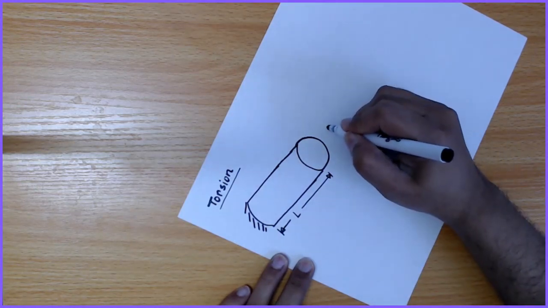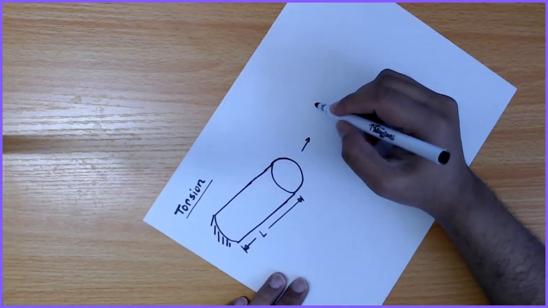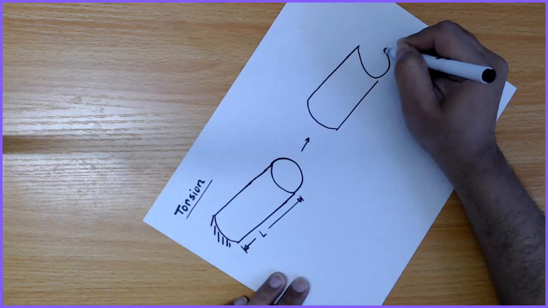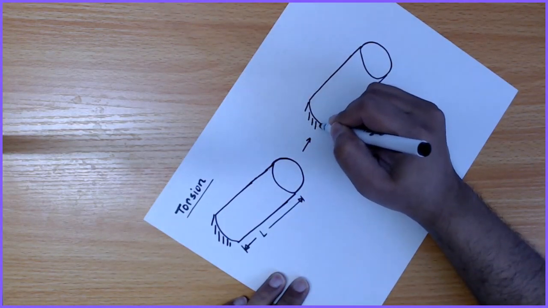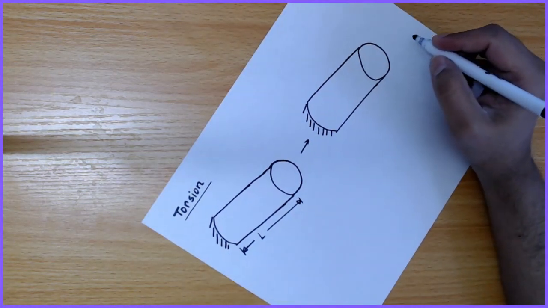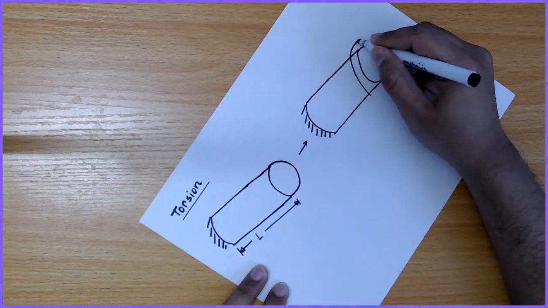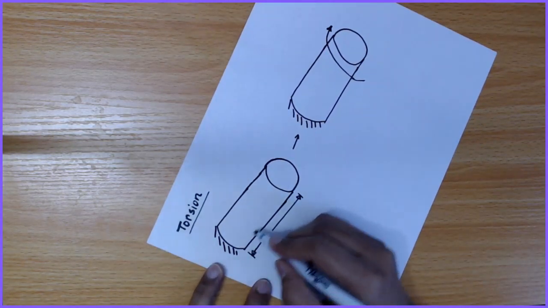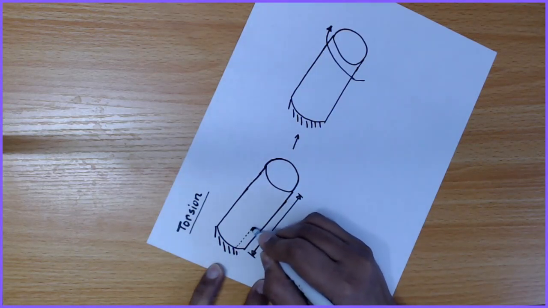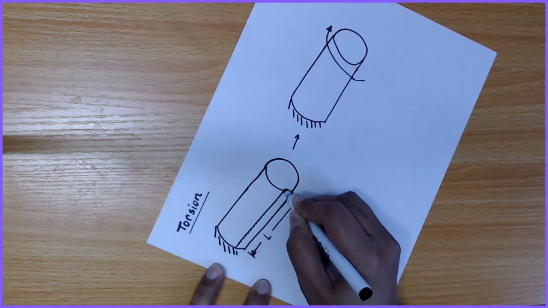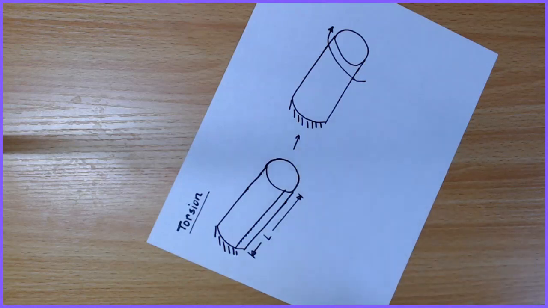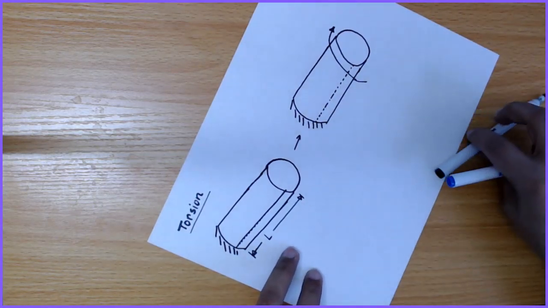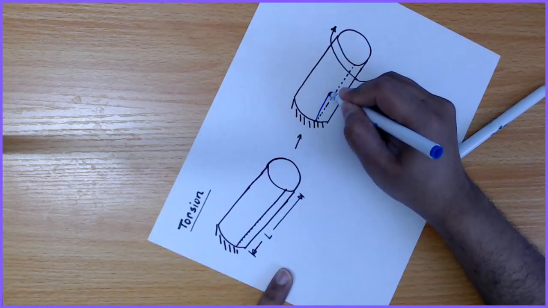And if we apply a torque at the one end, what will happen? If we assume this is a straight line, this straight line changes its position, this is the new line.